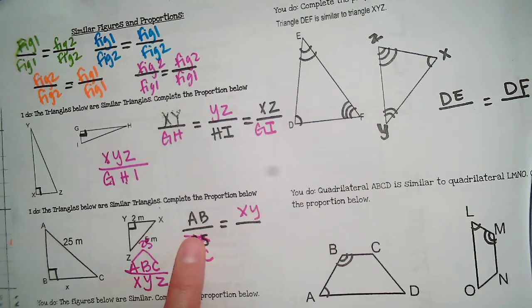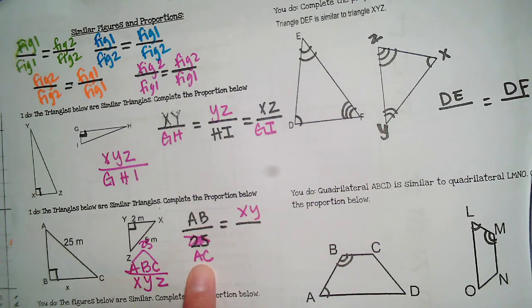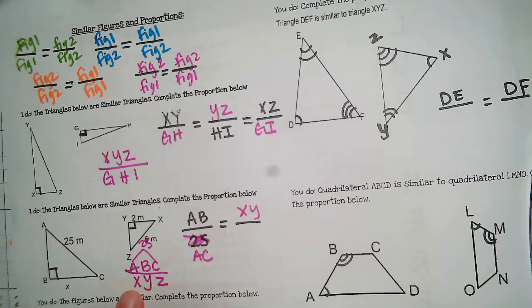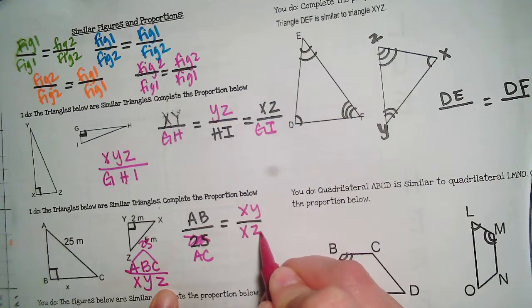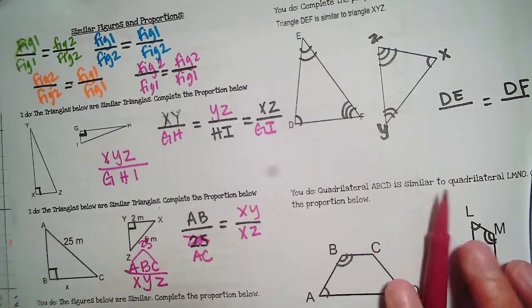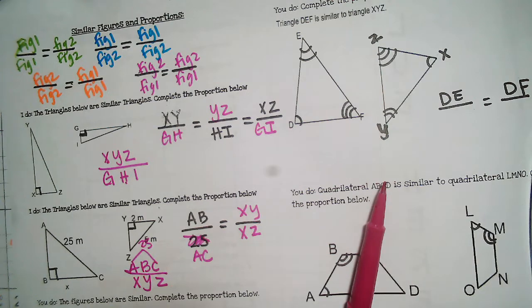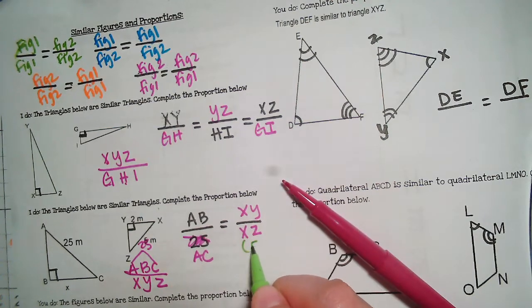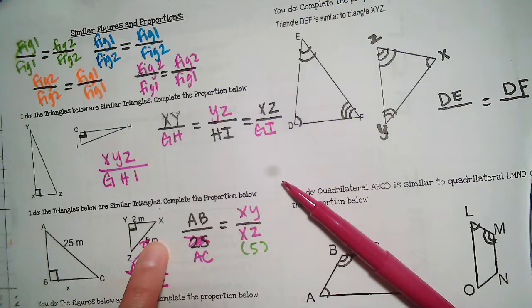Then we had 25, but now we're going to change it to AC. AC corresponds to XZ. And because they gave it to me as a number, I'm going to change it to a number as well. So XZ is the side for 5.